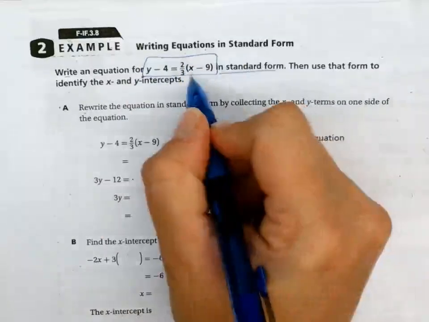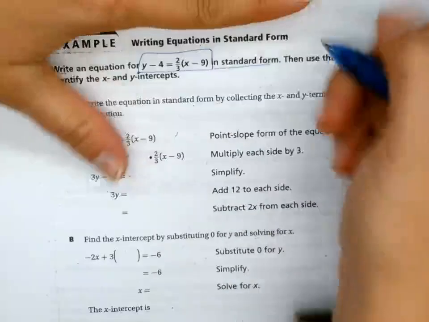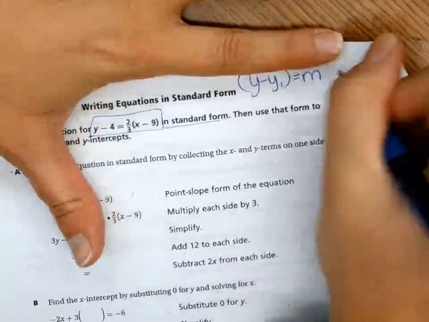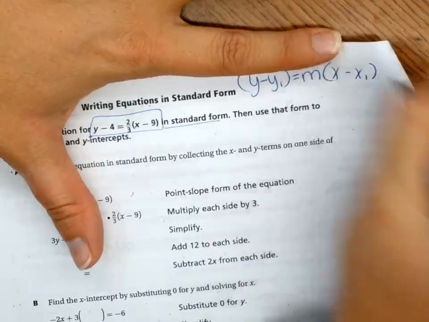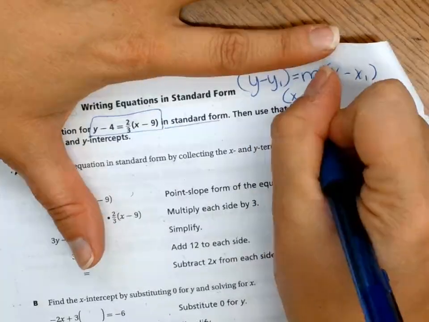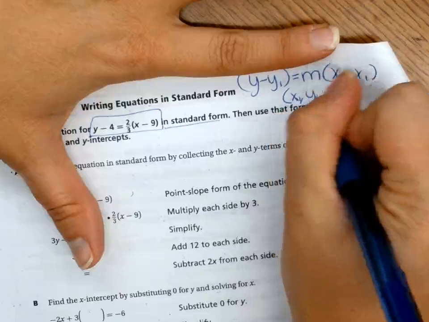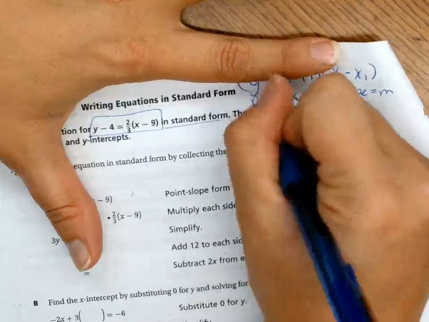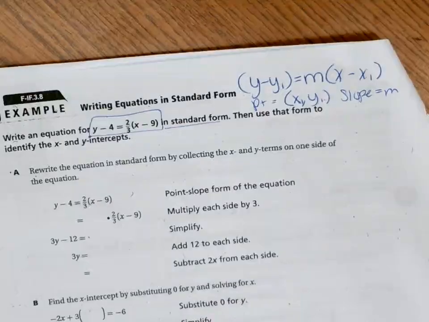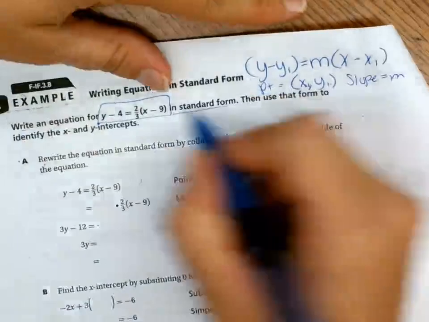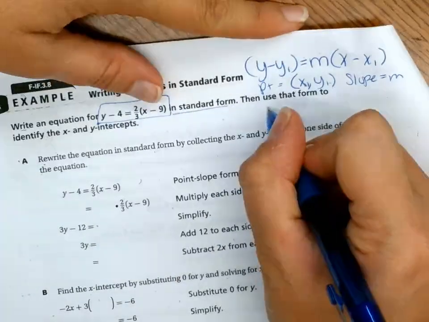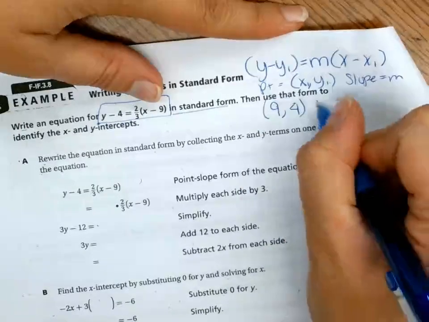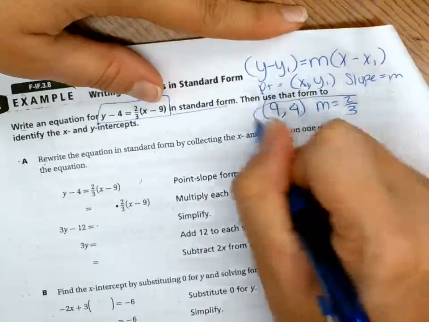Point slope form is y minus y1 equals your slope times x minus x1. So your point is x1, y1 and your slope is m. Basically this point right here is the opposites of these because it's y minus y1. So it's 9, 4. 4 is your y value, and your slope is 2/3. So that's what I can take out just from it being in point-slope form.